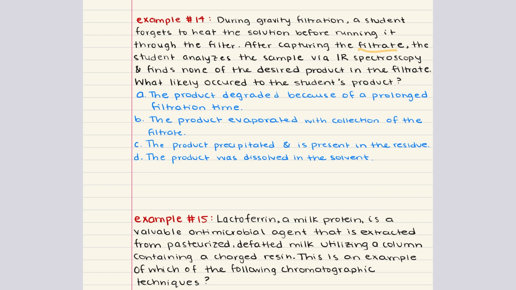What likely occurred to the student's product? First, let's recall the purpose of heating a solution during gravity filtration. Heating is often used when you want to keep both the solute and solvent dissolved while filtering, especially if the compound has limited solubility at room temperature.